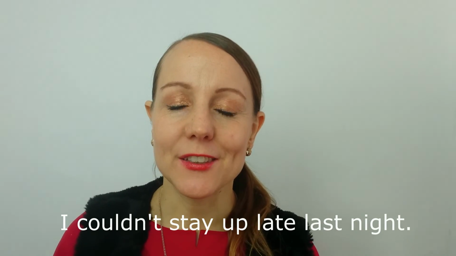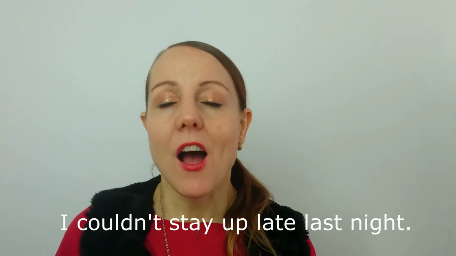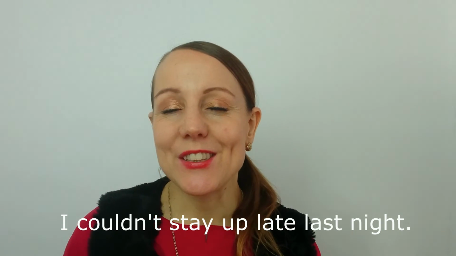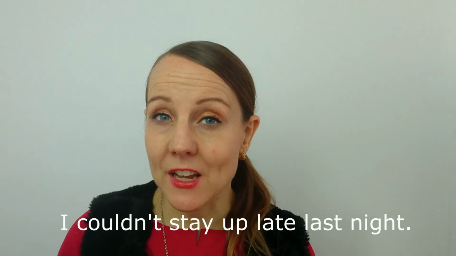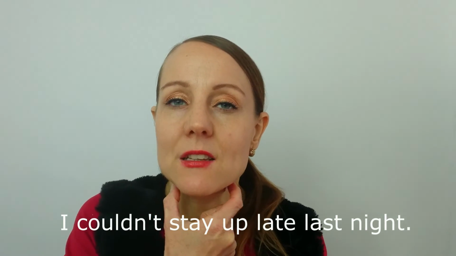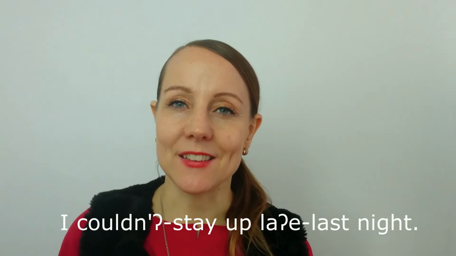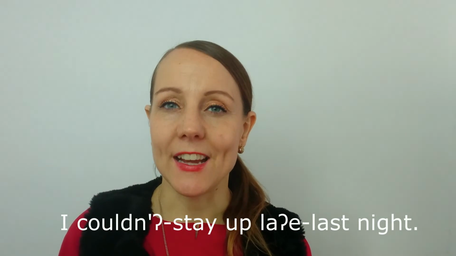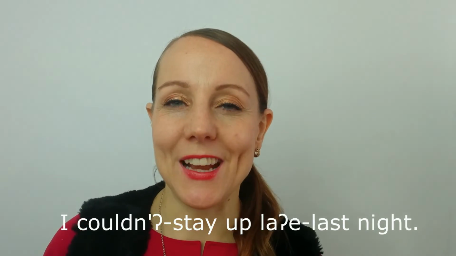Okay, time for a sentence. I couldn't stay up late last night. In addition to the a and the I here, I also added a few glottal stops. So when you have a T ending, which is followed by another consonant at the beginning of the next word, you're going to always use a glottal stop. So you just miss off the T, tighten the throat slightly, and then very, very quickly flow into the next word. Let me show you again. I couldn't stay up late last night. Couldn't stay. Late last night. I couldn't stay up late last night.